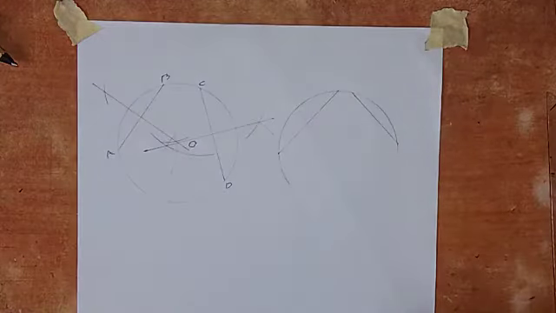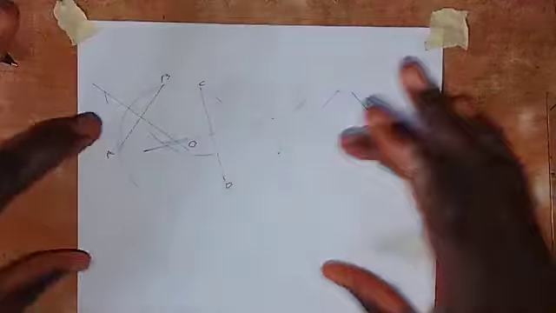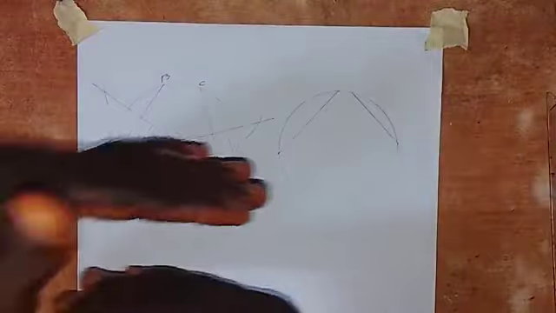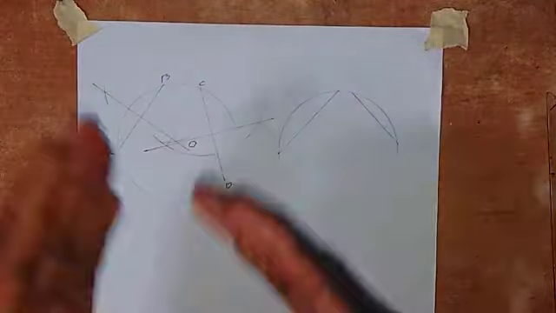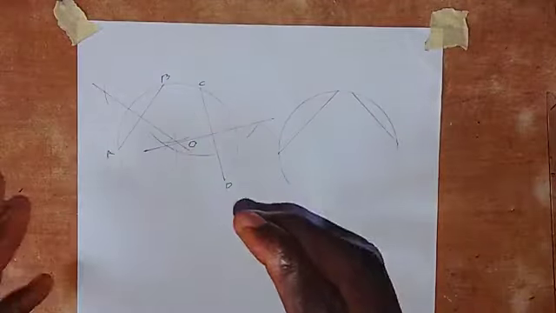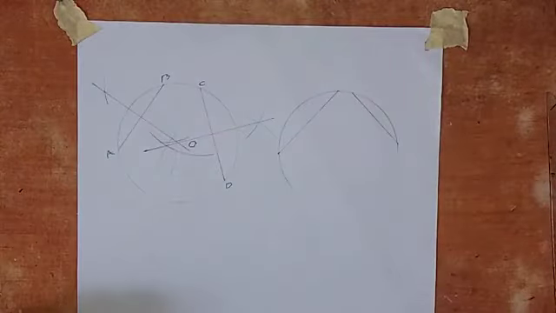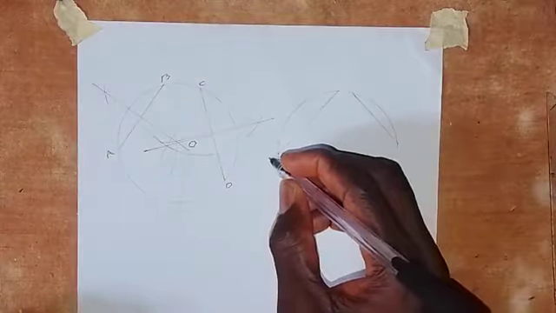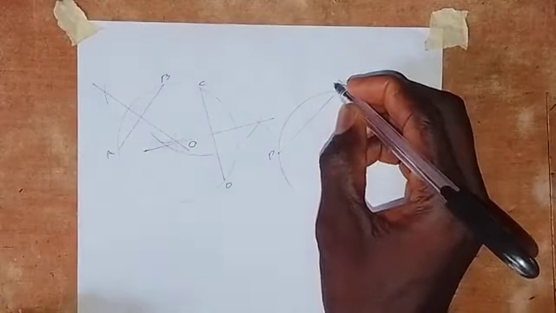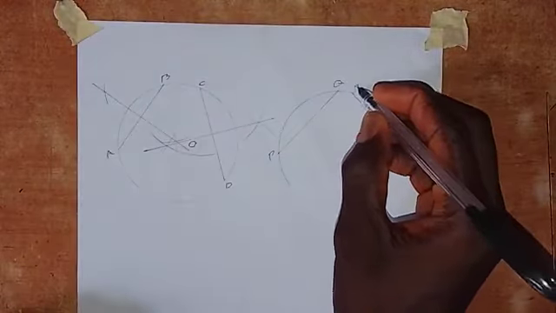Another thing is that don't let the two chords be vertical. Let them be slanting like this. Don't make them to be vertical or to be both horizontal. So let them be slanting as we have it here. It is more presentable when you have it in this form. So take note of that. Let's call this chord PQ. So chord PQ, and then we have chord RS. So this is chord RS.